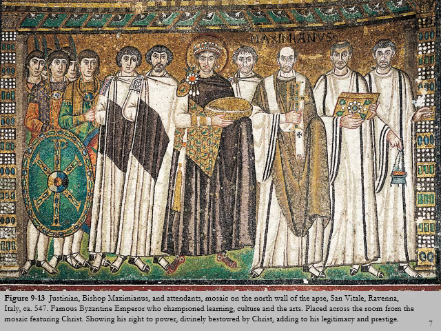He's in the center, hierarchical scale. He's a little bit the largest person in the piece. He's the most important. He's carrying the chalice in which the bread of Christ will be held. And he's legitimizing himself by saying his right to rule has been bestowed by divine right by God. And his people around him all tend to look somewhat flat and two-dimensional.